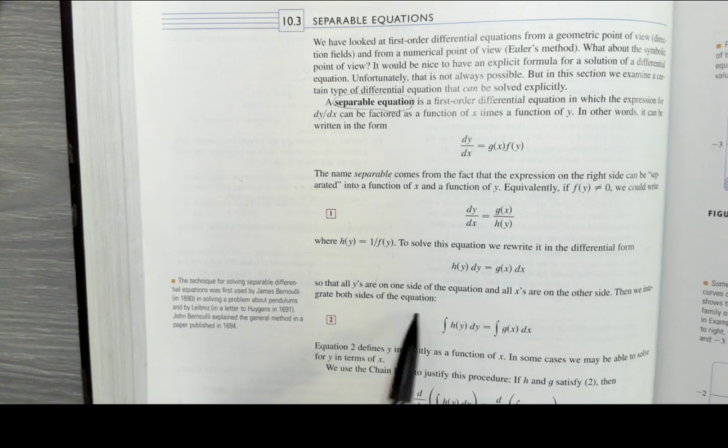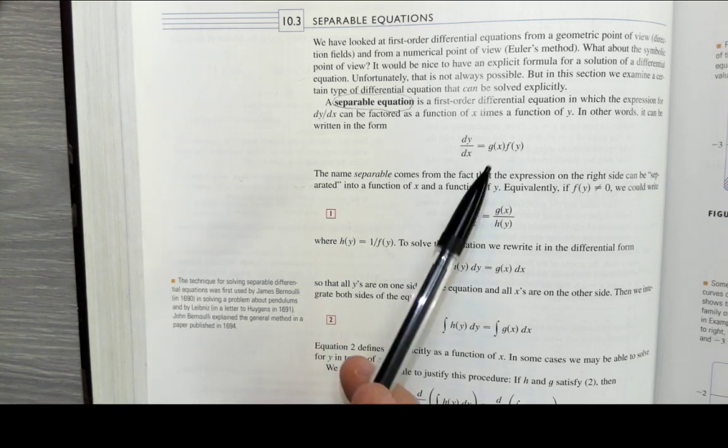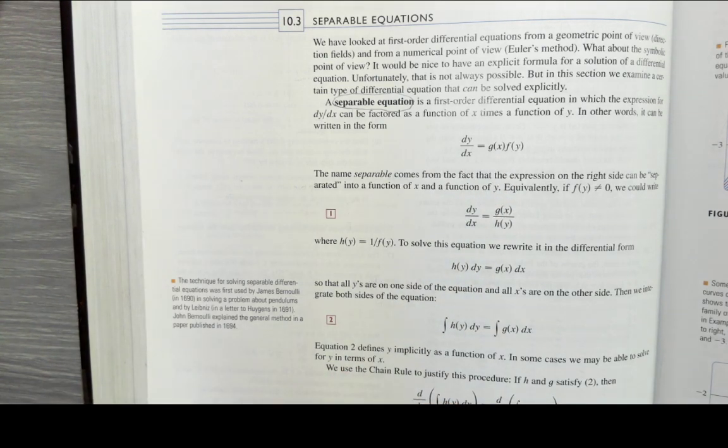Then we integrate both sides of the equation. So remember, our goal ultimately was to get back to our original function. So we're looking to find, in this case, y. We're just looking to solve for y. Because we're given what the derivative of y is, we want to solve for y. Right? So we need to take an integral.